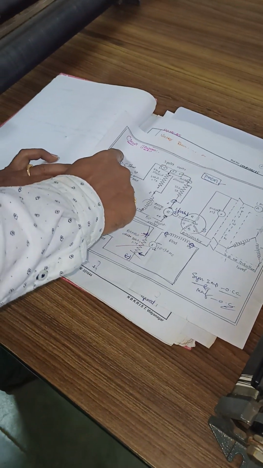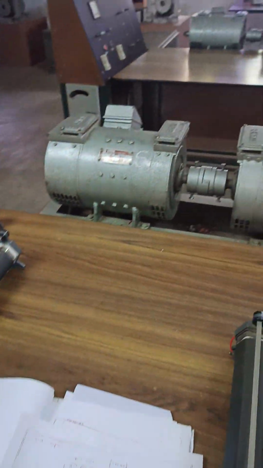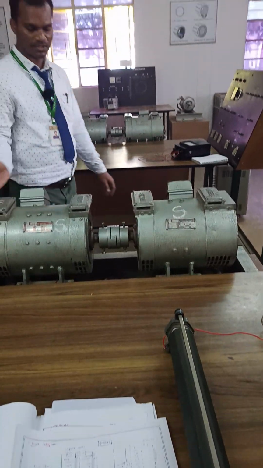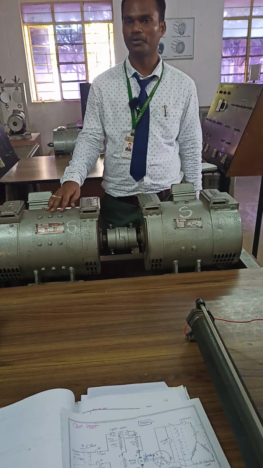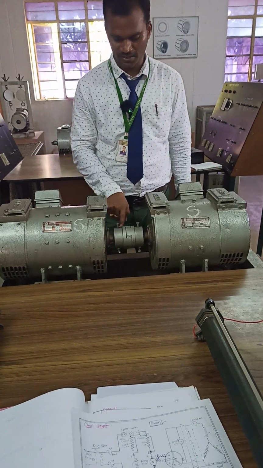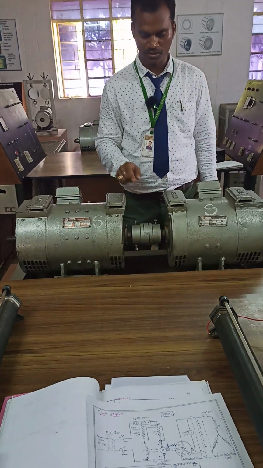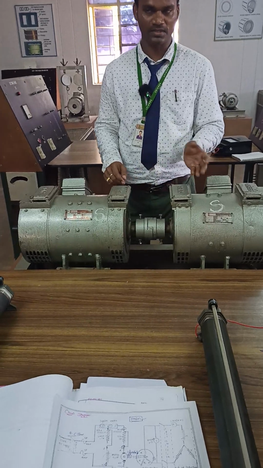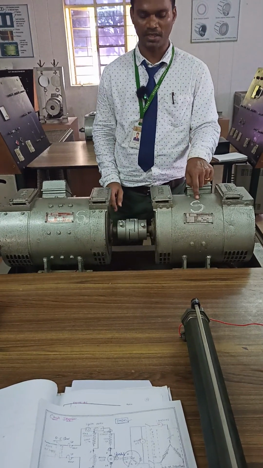You have a DC motor. So this is nothing but the DC motor, completely a DC shunt motor. This is completely an alternator. In this DC motor, you are going to have two types of winding. One is a stator part and the next one is the rotor part. On the stator part you are going to have the field winding, and on the rotor part you are going to have the armature winding. It is reversed in the case of an alternator. So here you have the rotor part and here you have the stator part.